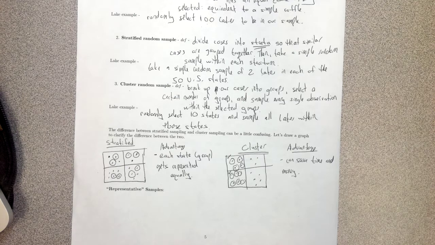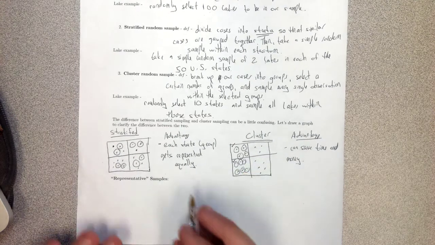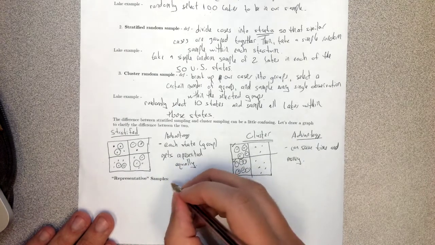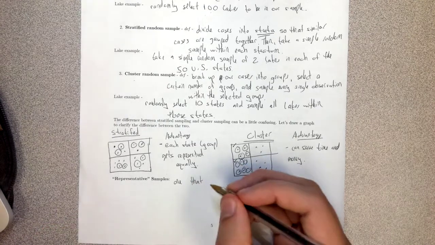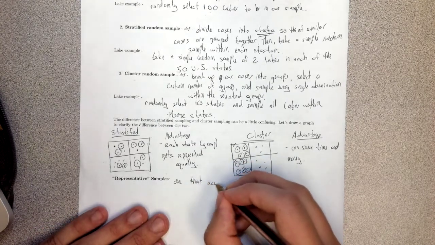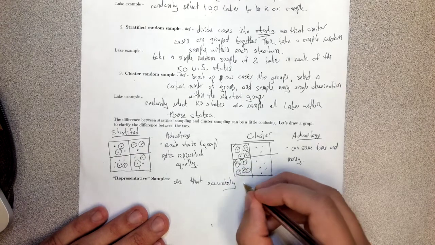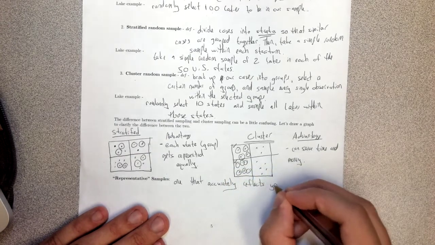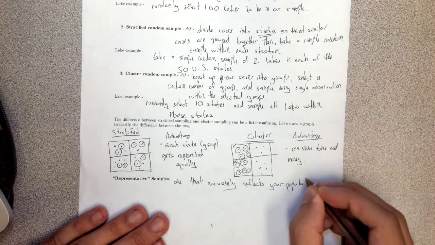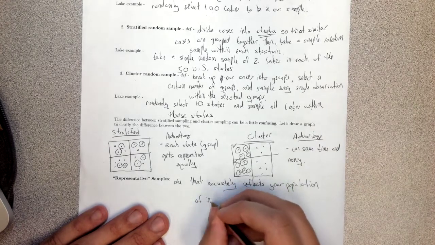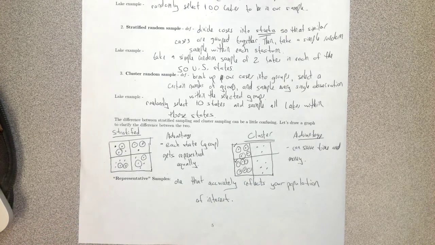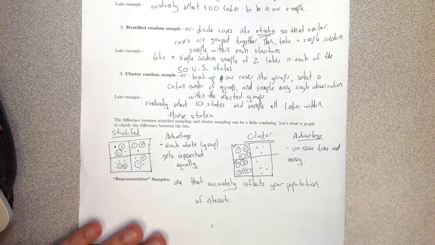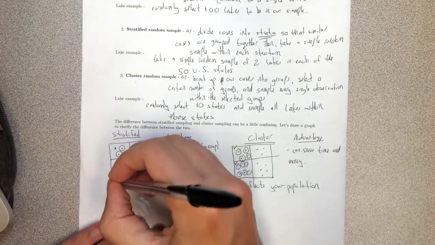And so that kind of leads us into this notion of what a representative sample actually is. And so a representative sample we're going to define as one that accurately reflects your population of interest. And so to be representative, that's usually like a good thing. We usually want our sample to be representative of the population that we sampled from.